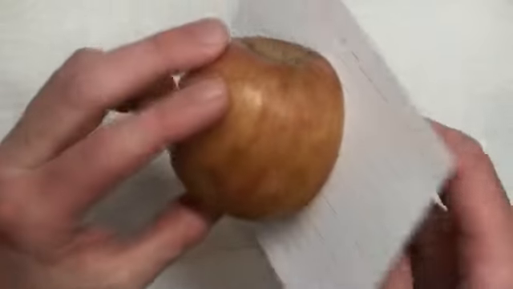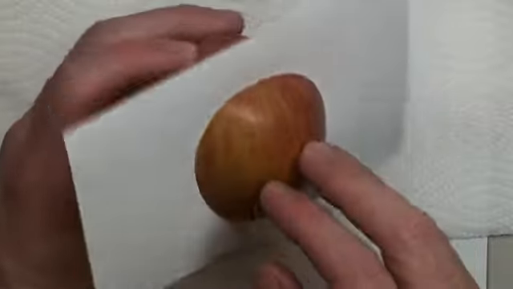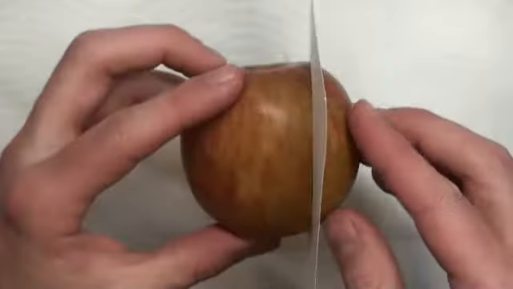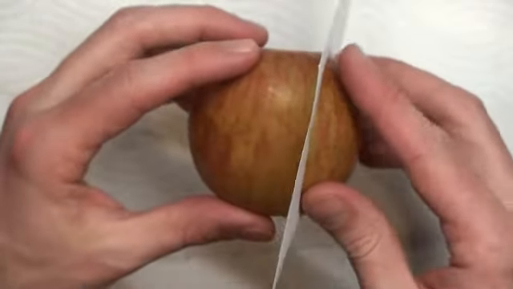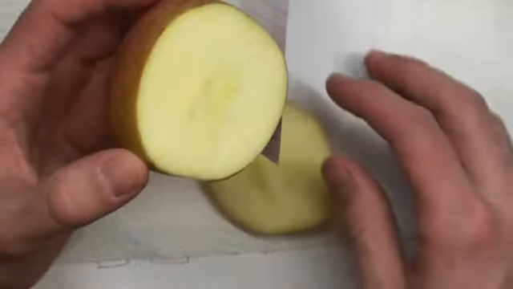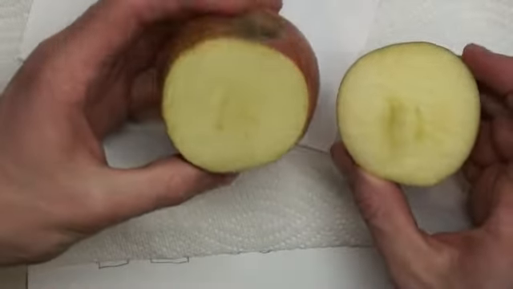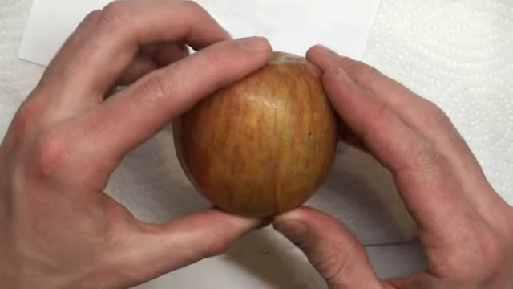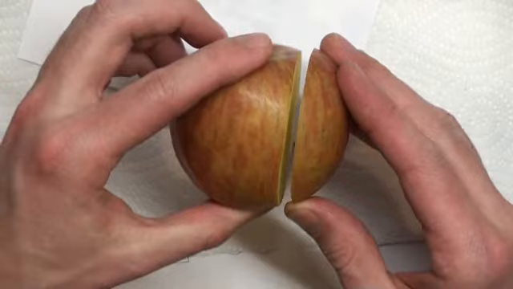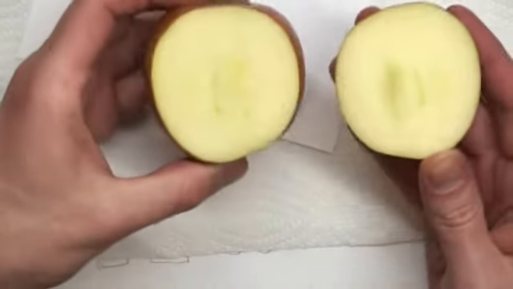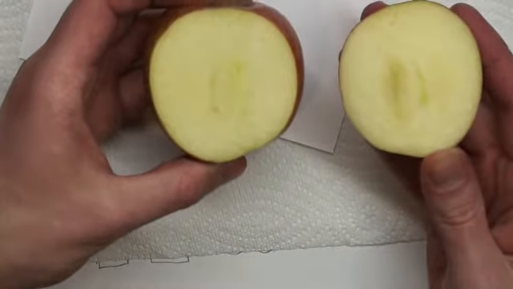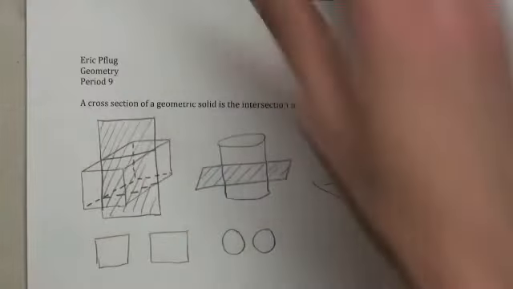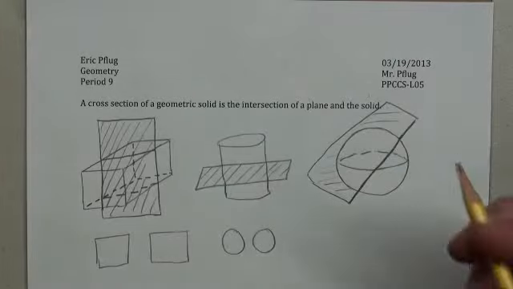Now, what is this sphere going to look like when I pull it apart? And you'll see what it looks like. Two circles. Okay? So when you slice a sphere with a plane and you open it up, the cross section is two circles. Okay? Can't get a better demonstration than that.